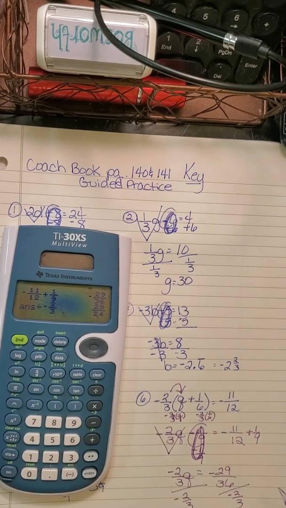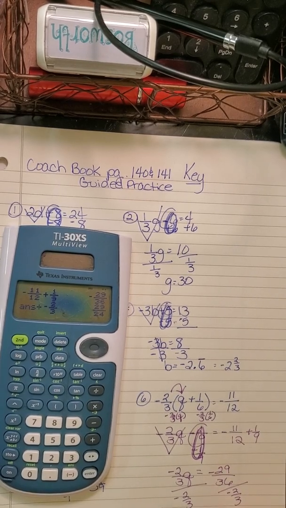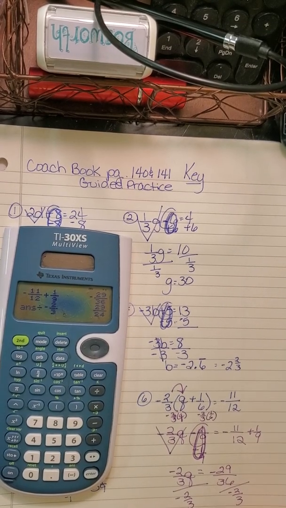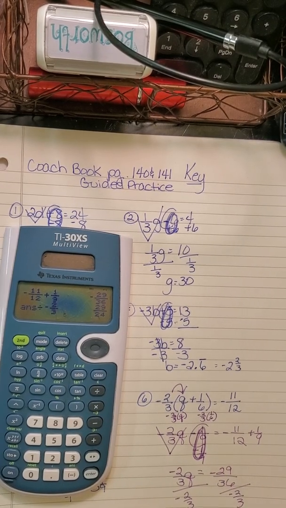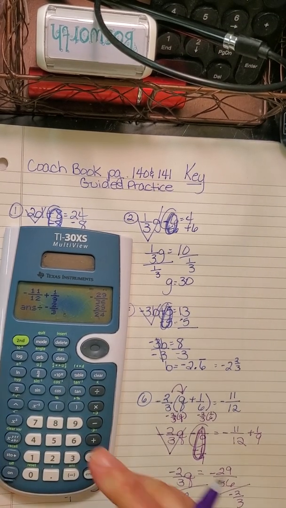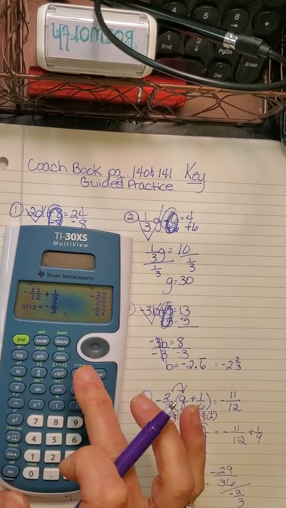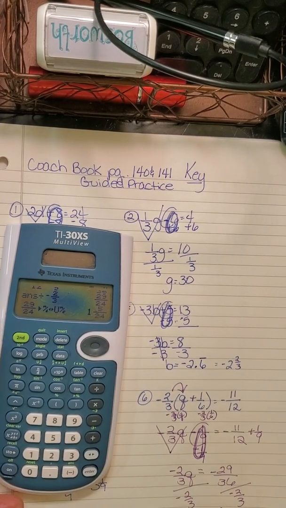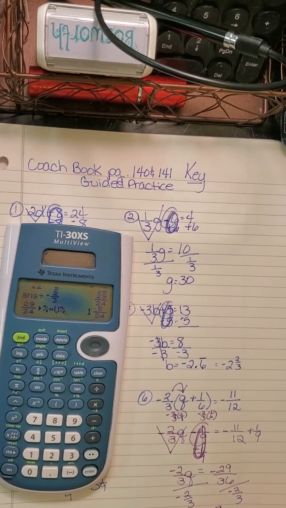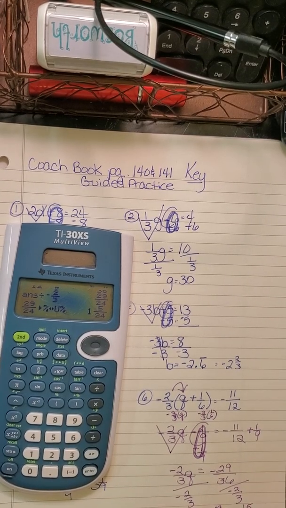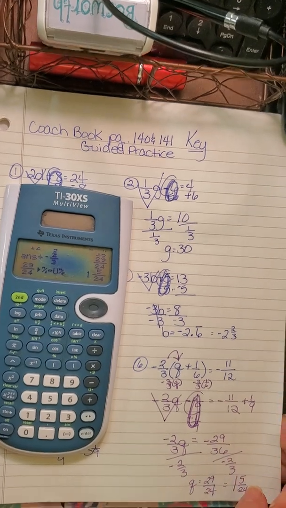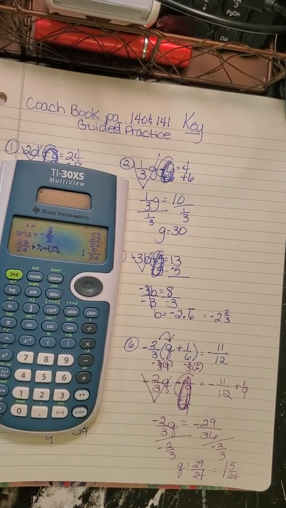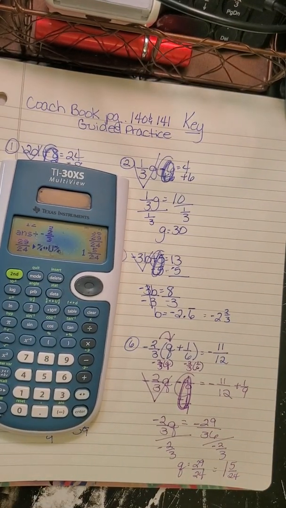And I get Q equals 29/24. And that doesn't help me. I look at my answer choices, so I've got to change that. 1 5/24. Uh-oh, y'all can't see that. 1 5/24, which is A.